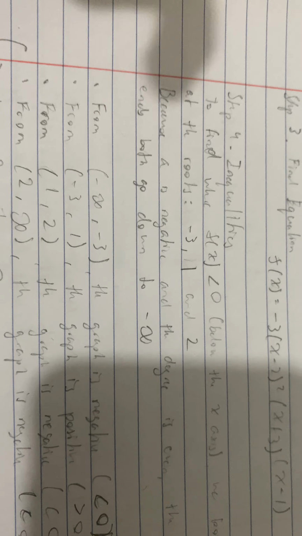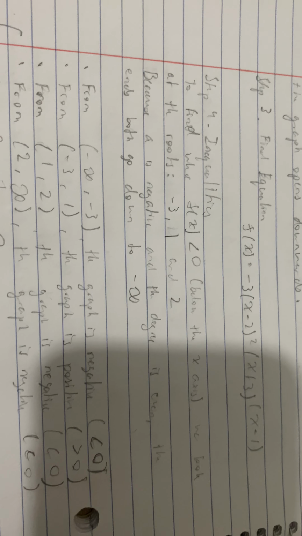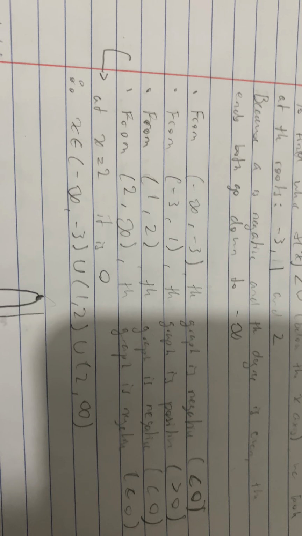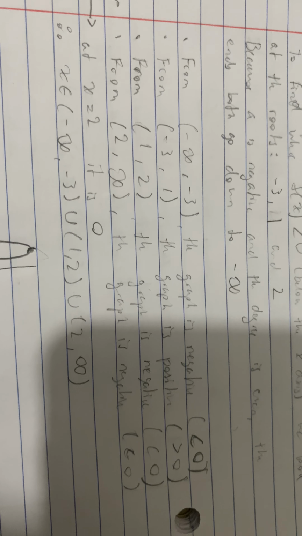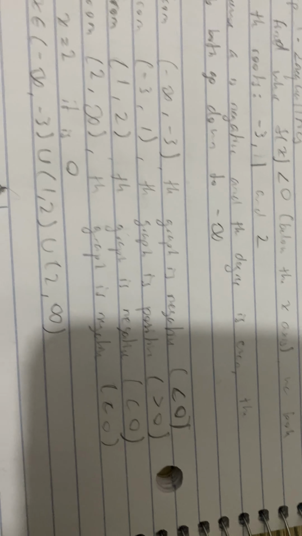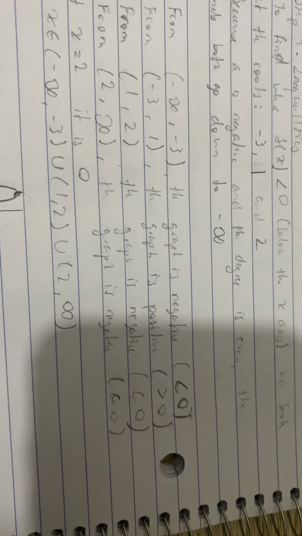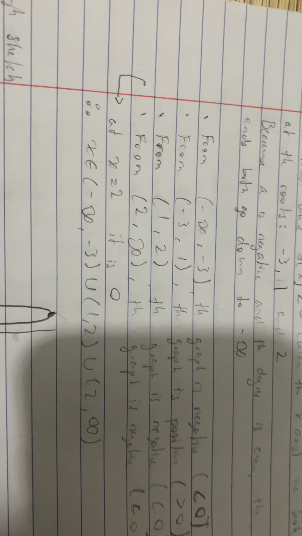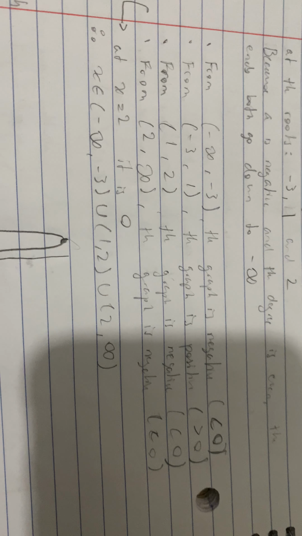You make your graph, you basically multiply everything, and this is where you find it. So down here, this is where I finally list all the inequalities. From -∞ to -3, the graph is negative. From -3 to 1, the graph is positive. From 1 to 2, the graph is negative. From 2 to infinity, the graph is negative. And this is all the inequalities.